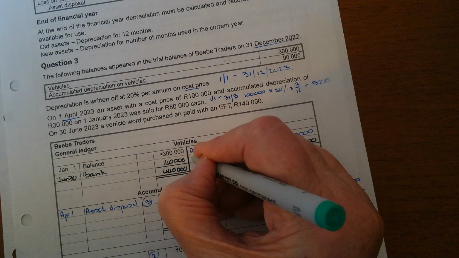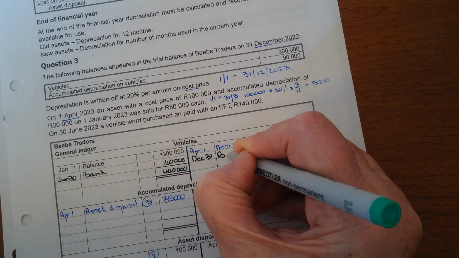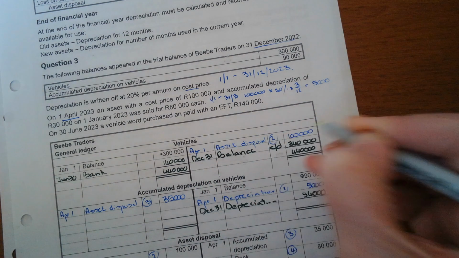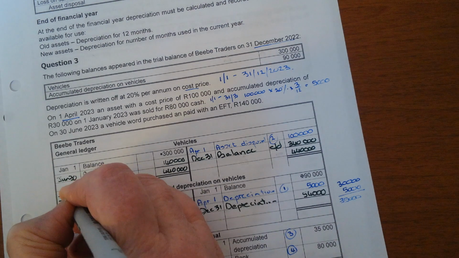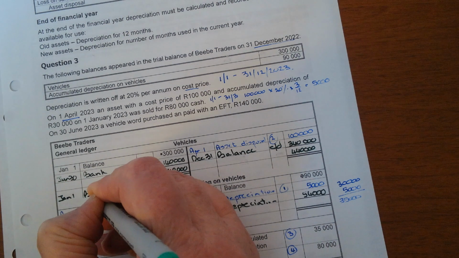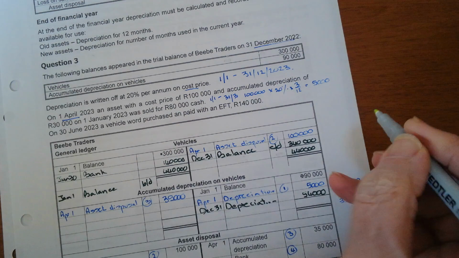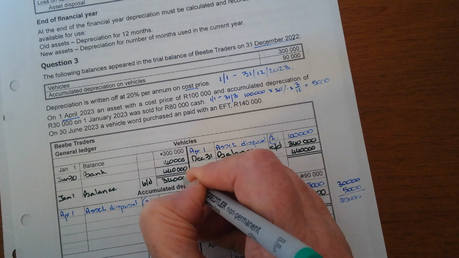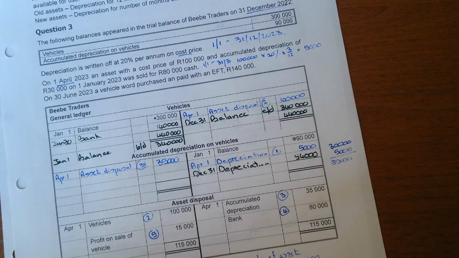The balance is calculated at the end of the year, and I will transfer that to the next financial year. Okay, so that is the total value of my vehicle, the cost price at the end of the year.